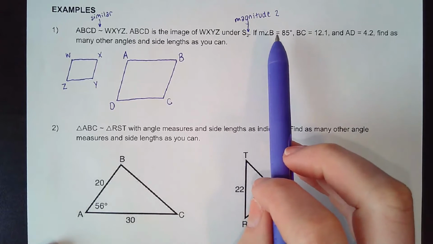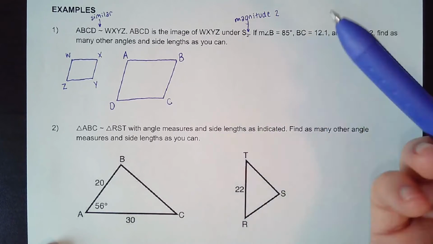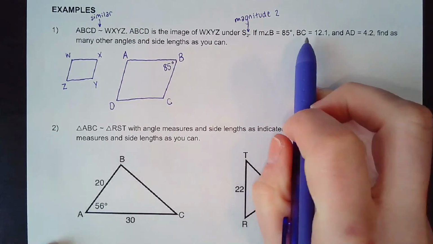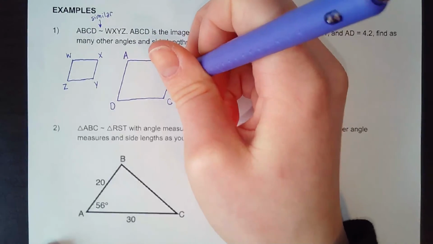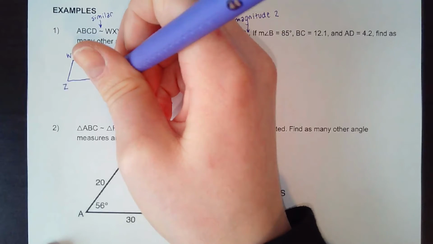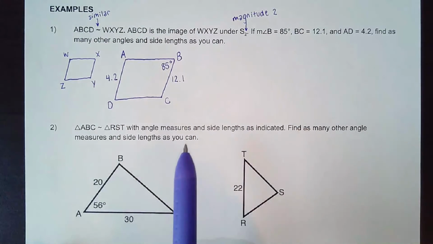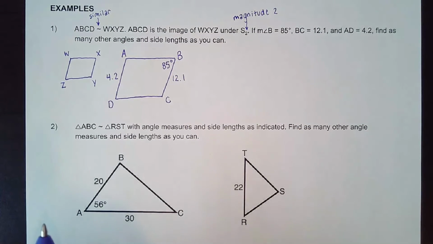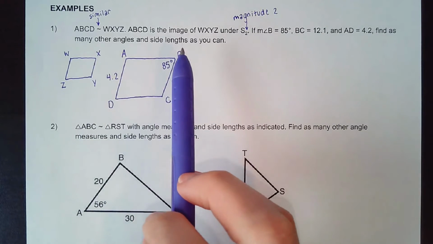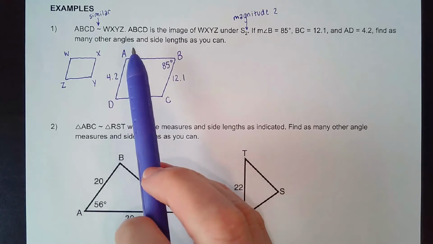I'm going to label what they gave me. So I know angle B is 85 degrees. I know side BC is 12.1, and I know side AD is 4.2. Obviously my picture is not drawn to scale, but we can still find missing lengths anyway. So we're asked to find as many other angles and sides as we can. So I'm going to go ahead and start with angles.